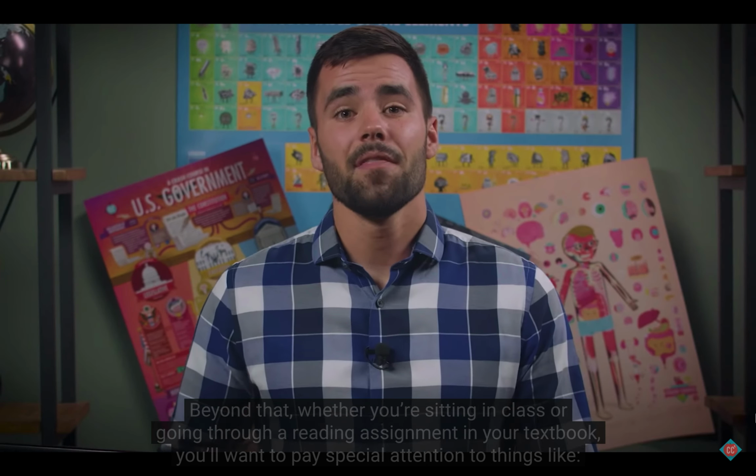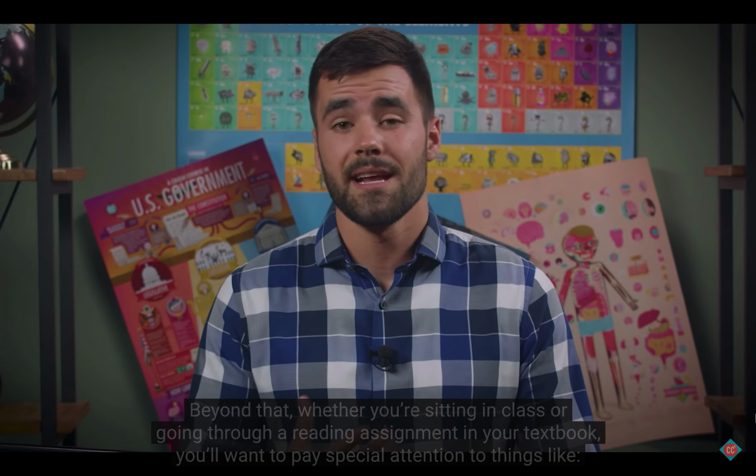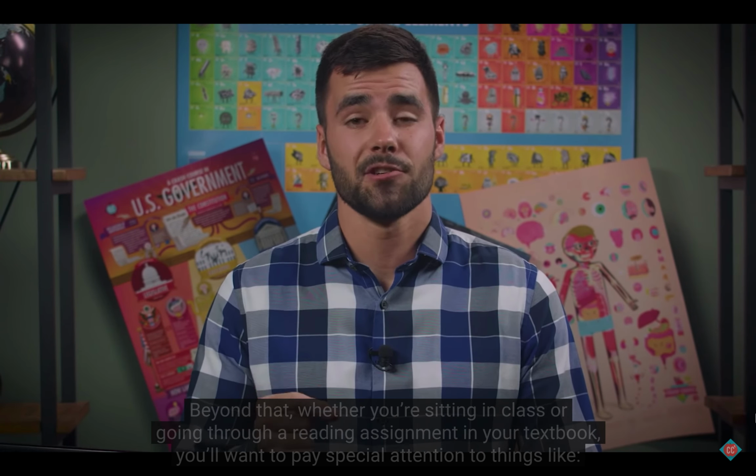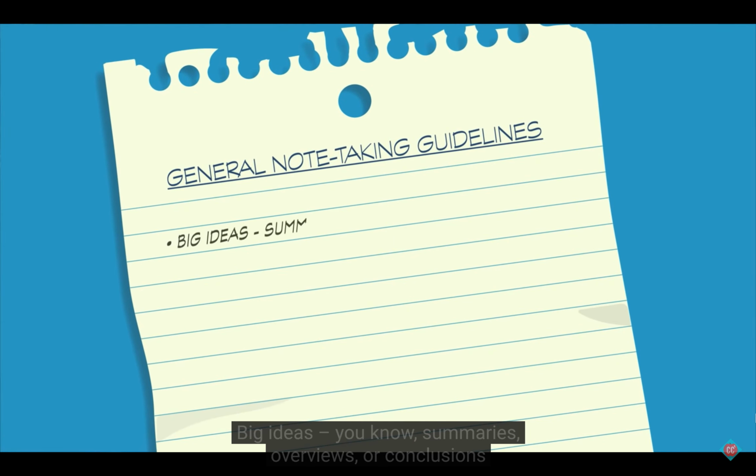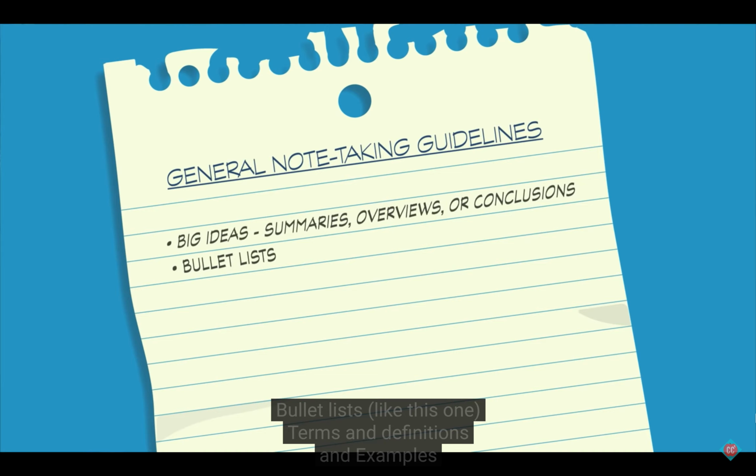but they were wrong. Beyond that, whether you're sitting in class or going through a reading assignment in your textbook, you want to pay special attention to things like big ideas, summaries, overviews, or conclusions, bullet lists, like this one, terms and definitions, and examples.